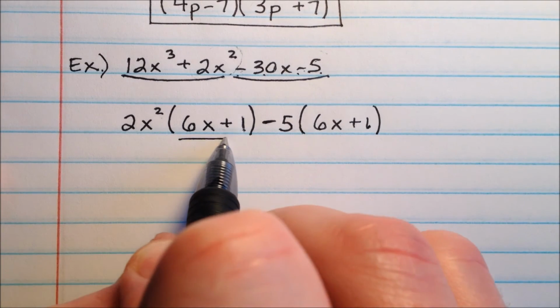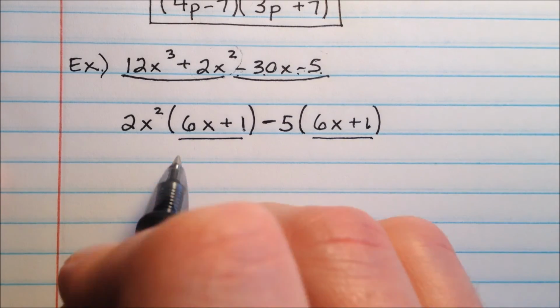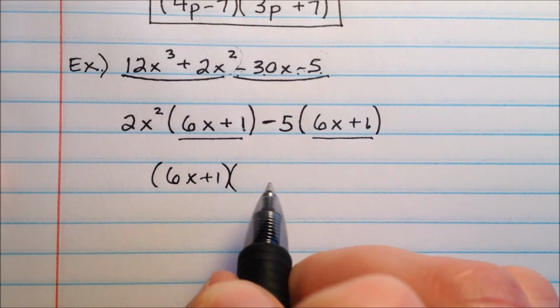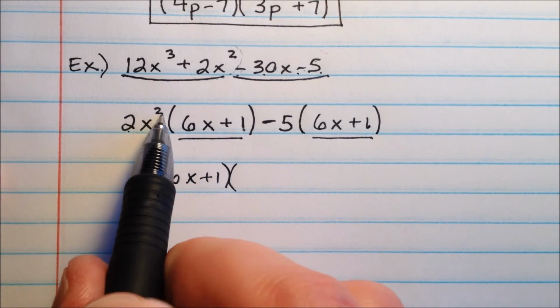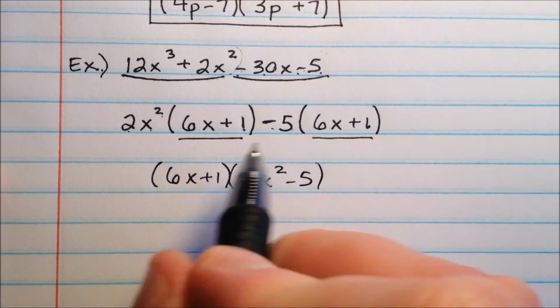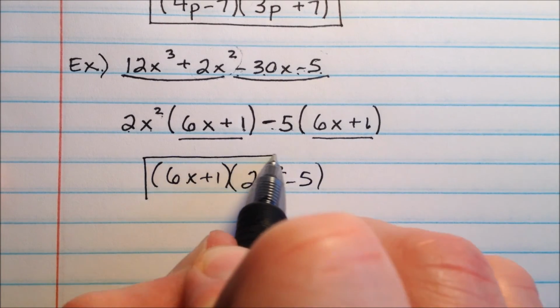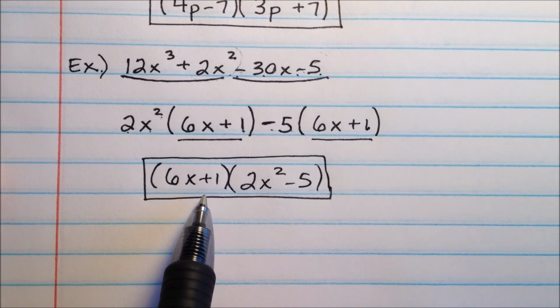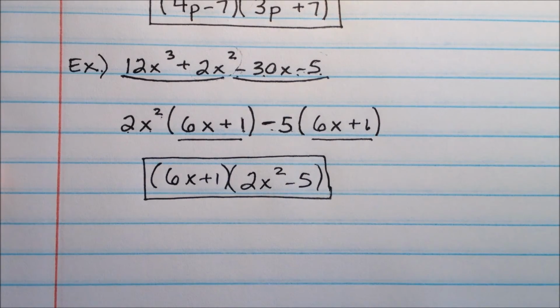Okay, so I noticed that 6x plus 1 and 6x plus 1 are the same. So that's going to be one of my groupings. And the other one's going to be 2x squared minus 5. So I have now taken this polynomial and I have factored it down to 6x plus 1 and the other, 2x squared minus 5.